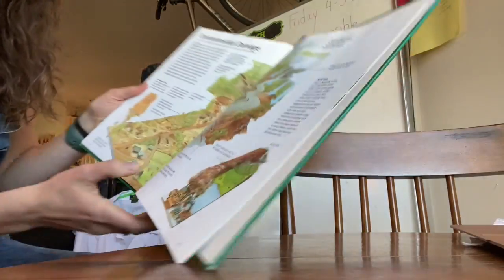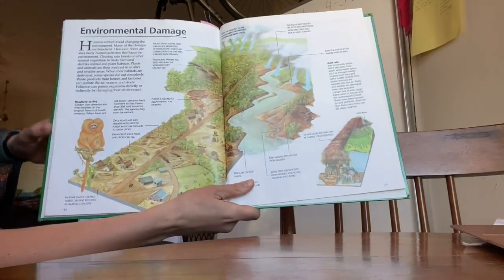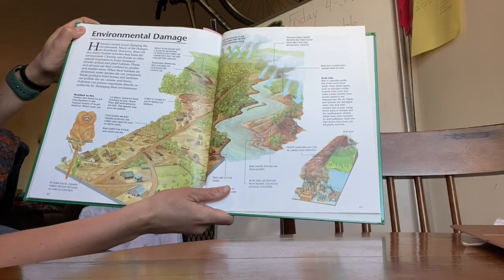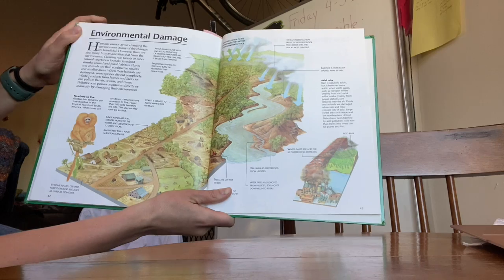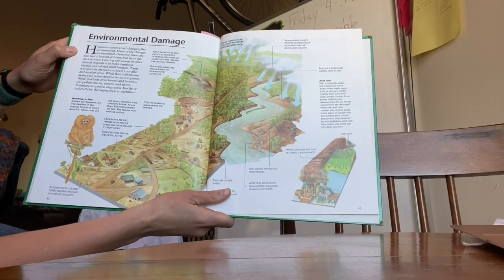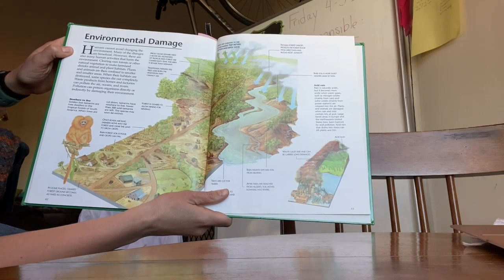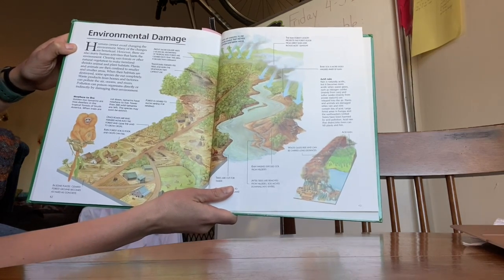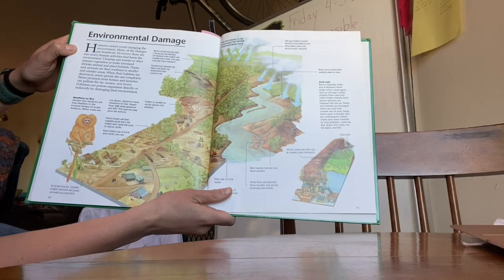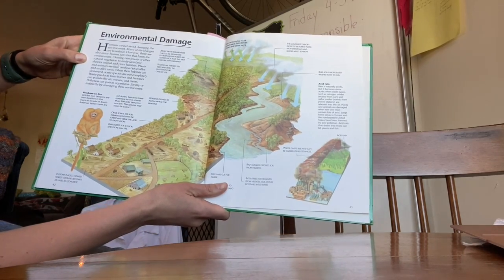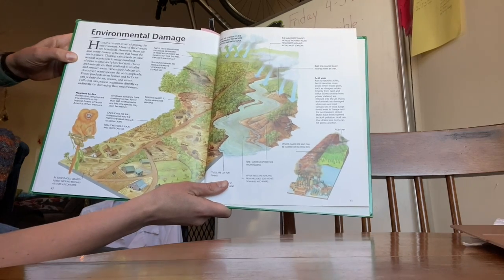All right, page 42, environmental damage. Humans cannot avoid changing the environment. Many of the changes are beneficial. However, there are also many human activities that harm the environment. Clearing rainforests or other natural vegetation can make farmland shrink animal and plant habitats.